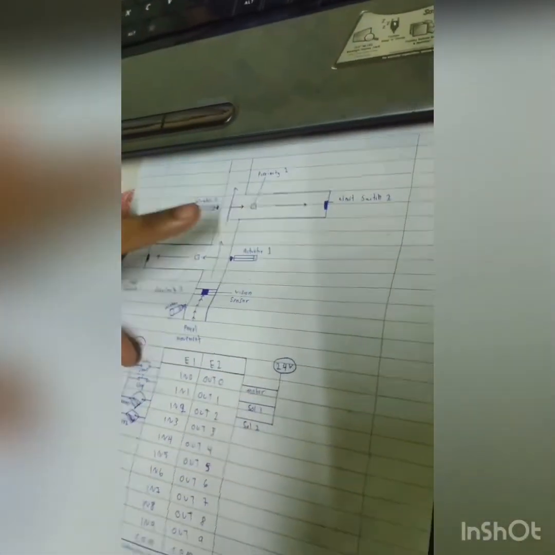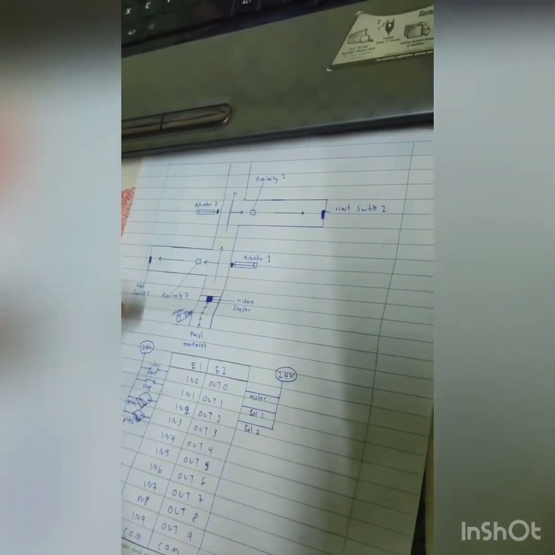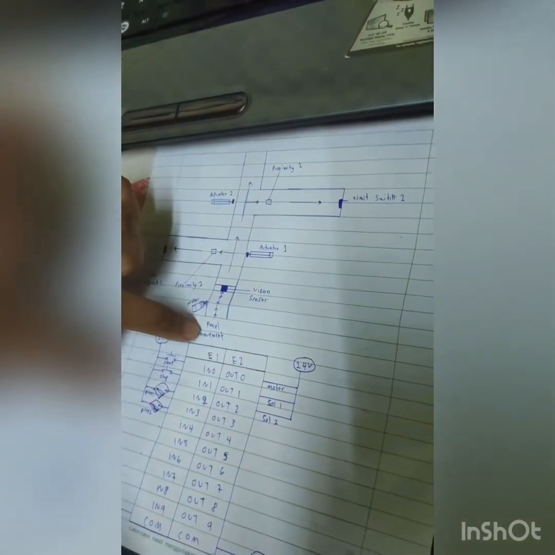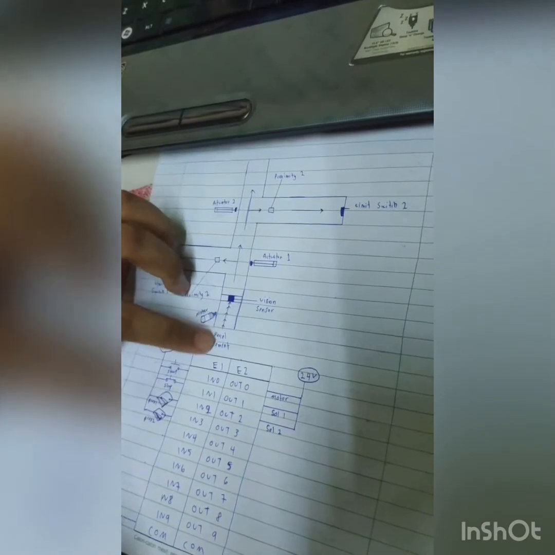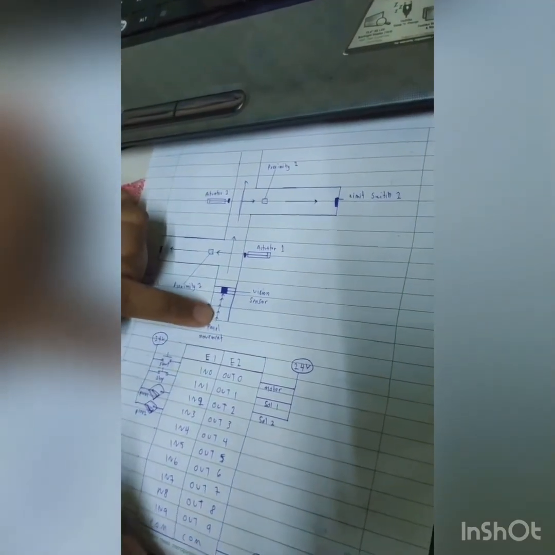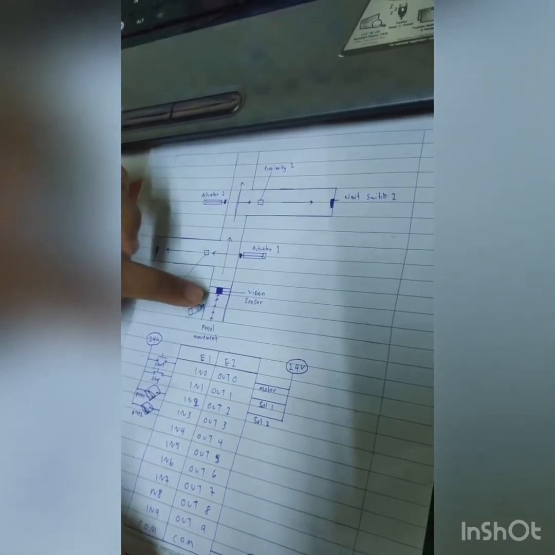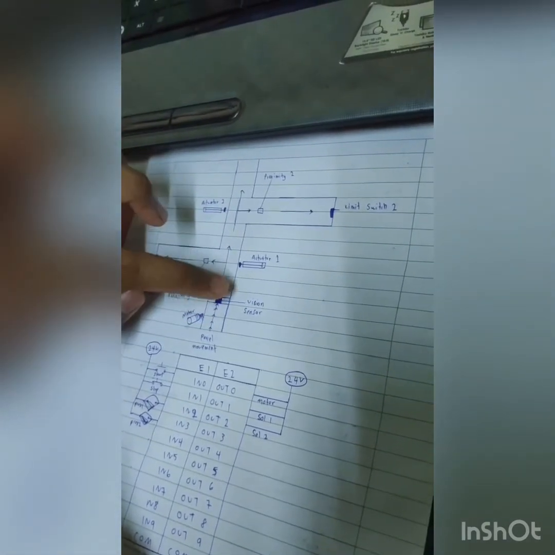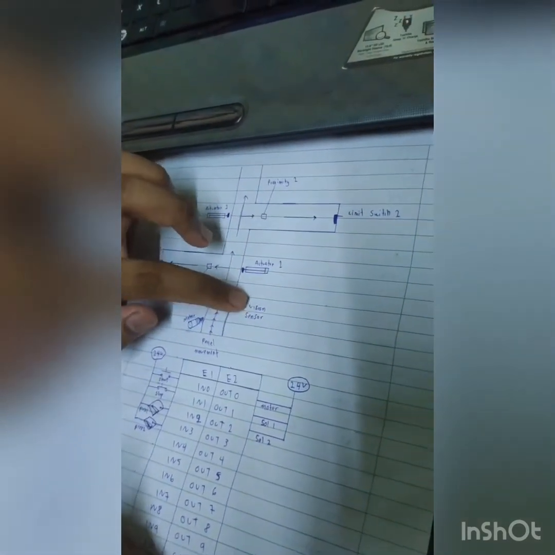Okay, now we go through the process flow of our parcel. First, the parcel starts here. All the parcels will move through the conveyor. Then all the parcels will go under the vision sensor.